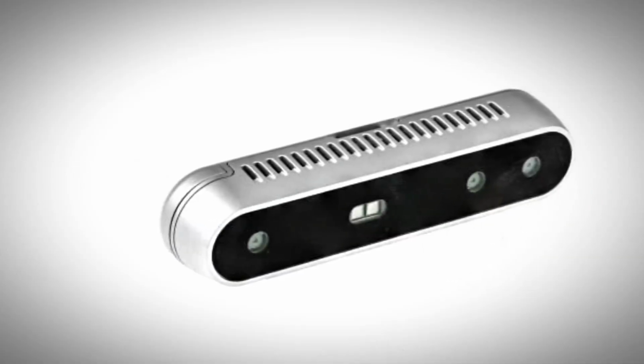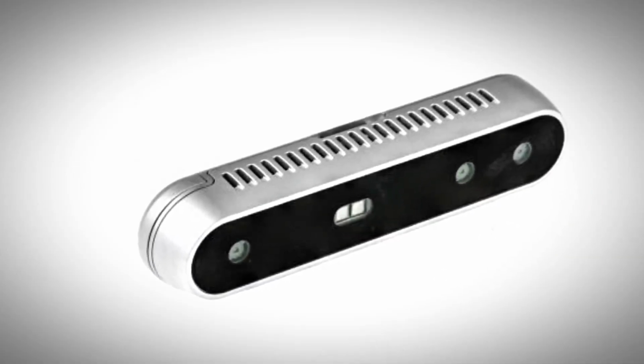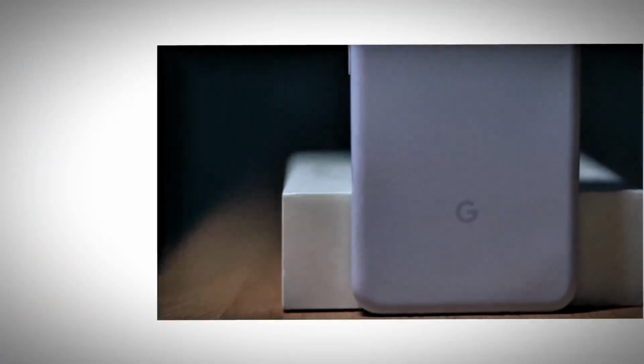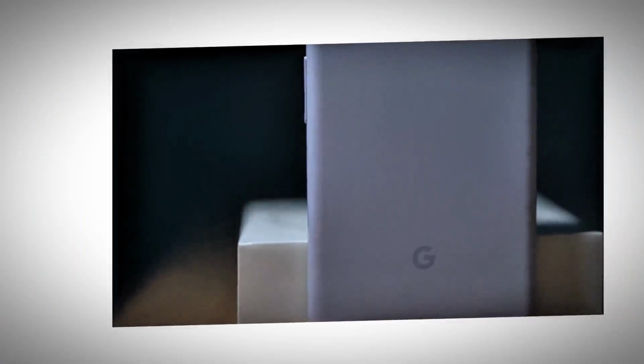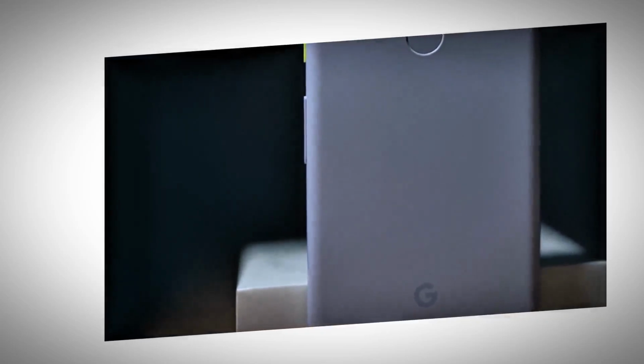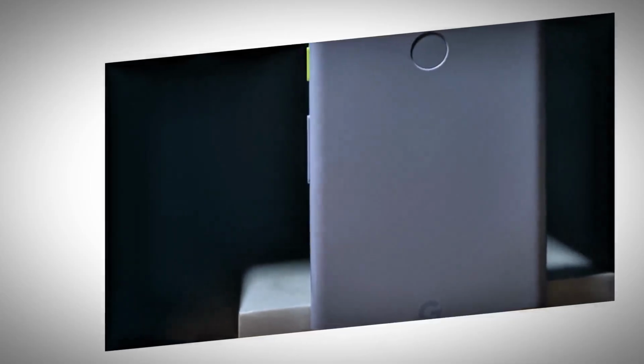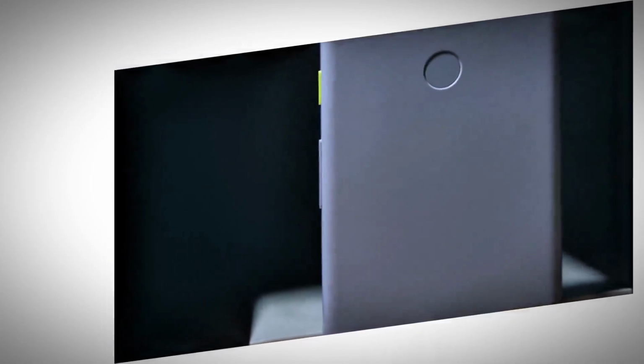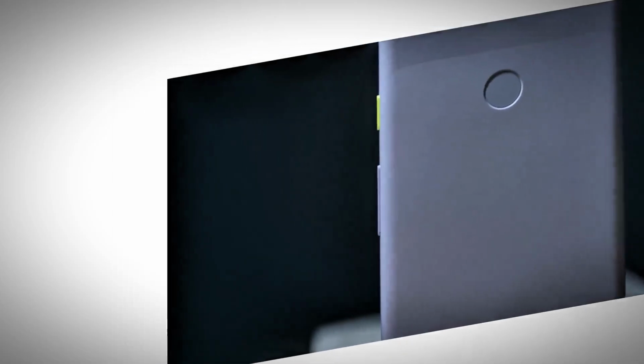Depth sensor camera. The depth sensor camera does not primarily capture photos on its own. Instead, it measures distance between the subject and the background to create accurate depth maps. This information helps the phone simulate background blur, known as portrait mode. By understanding spatial separation, the camera can isolate faces or objects more convincingly, improving realism compared to software-only blur effects.